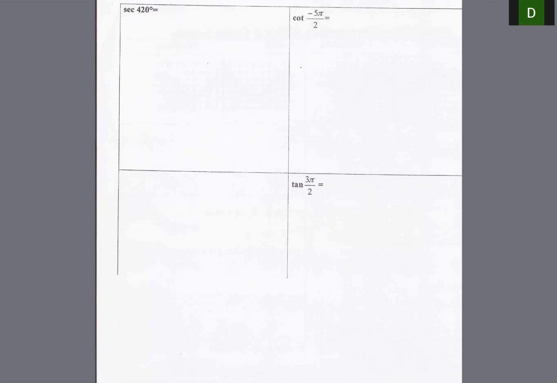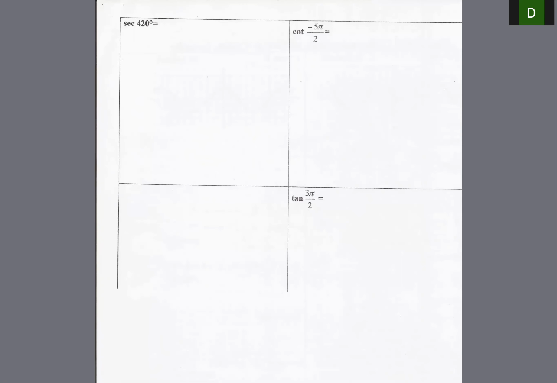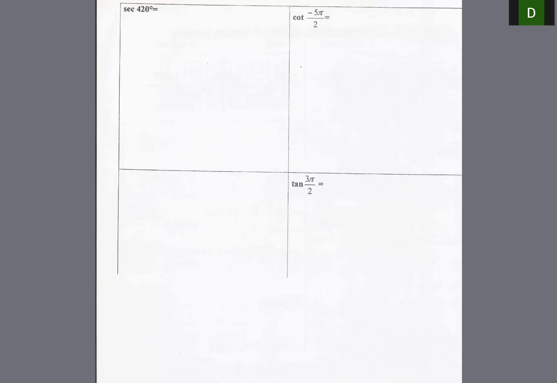Okay, so secant of 420. This is actually going to equal, remember we learned about coterminal angles. So trig is all about connecting everything together. That's so critical to understand how everything's connected. So I can say that this is equal to secant, if you subtract 360 from 420, this is going to be secant of 60 degrees. The reason I would do this, 420 does not show up on your unit circle. So you need to find a coterminal angle that does show up on your unit circle.